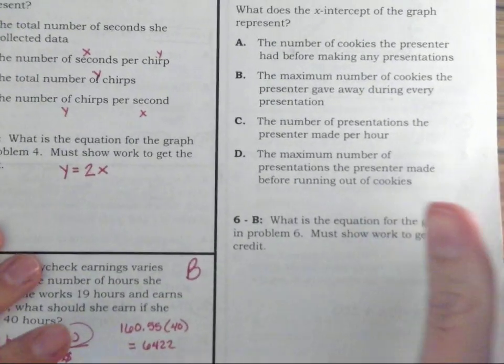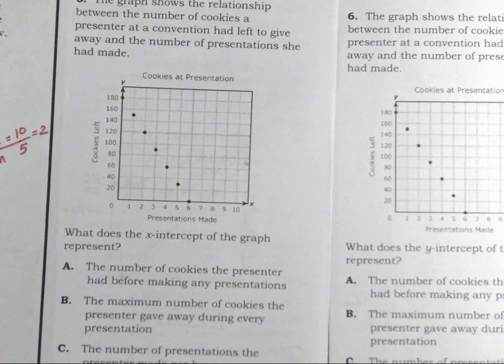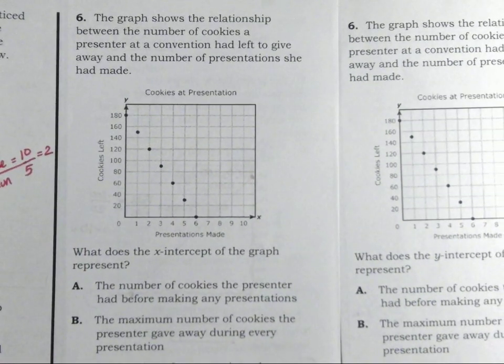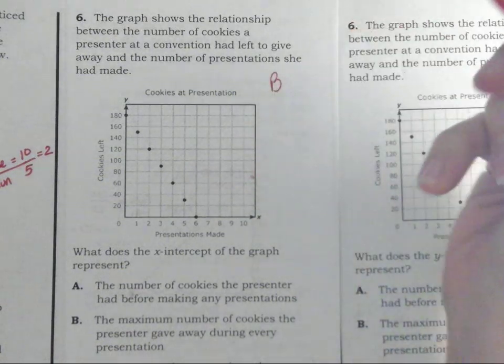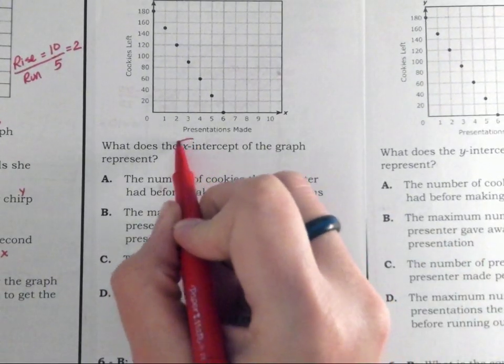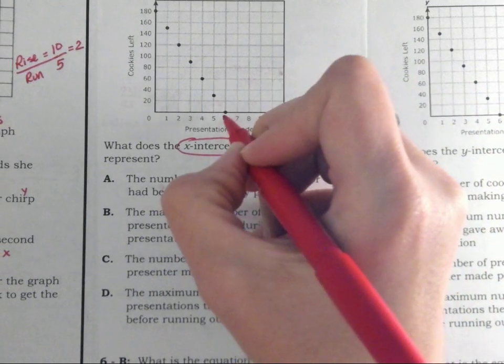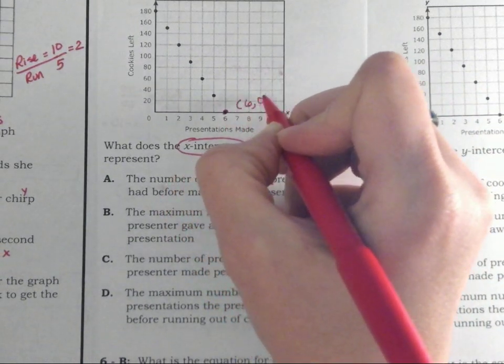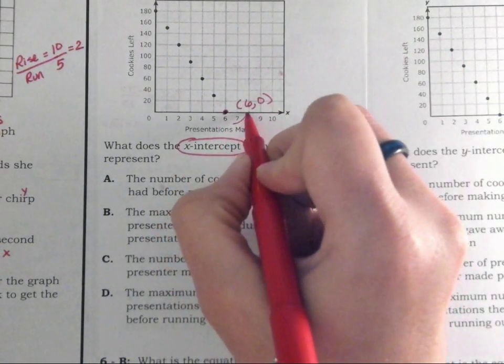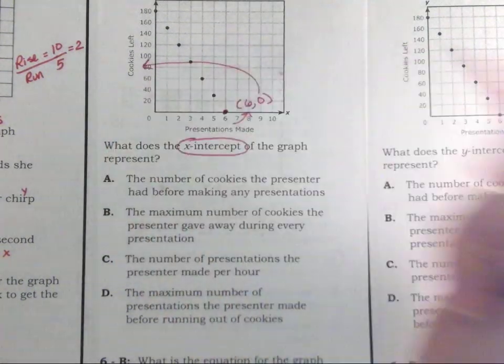Okay. All right, one more. Number 6 talks about the relationship between the number of cookies a presenter had at a convention, how many she had left to give away, and the number of presentations she had made. And so on version B, it asked about the x-intercept. The x-intercept here is 6, 0. So 6 presentations, 0 cookies left.